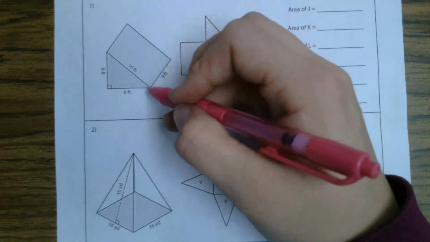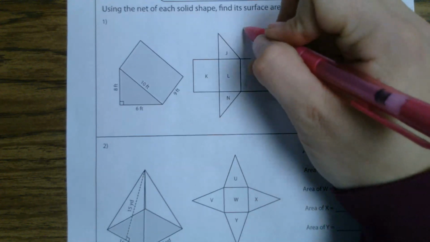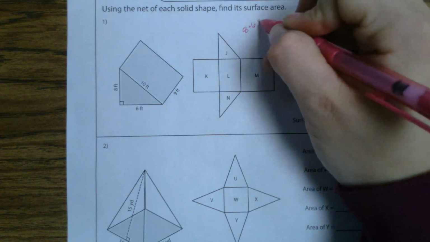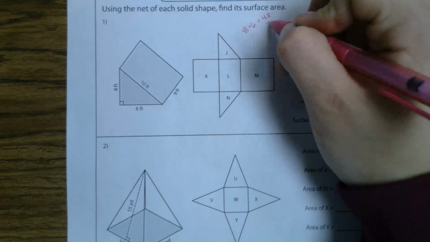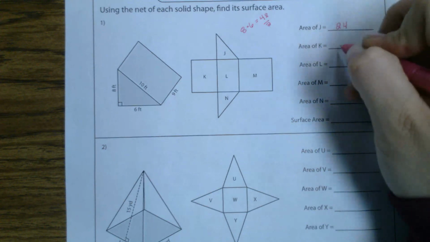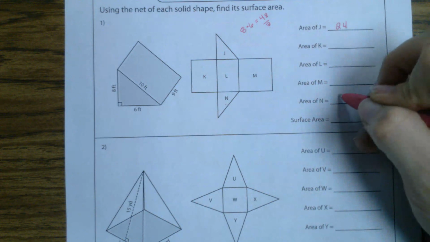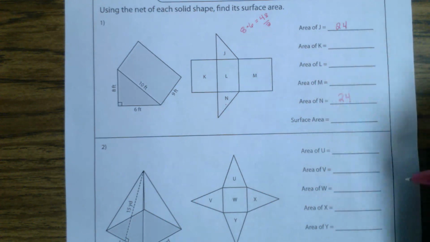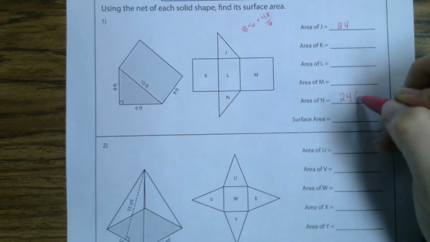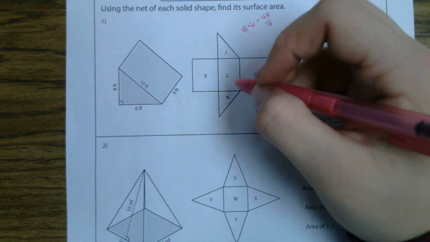Okay, so J is one of the triangles. So I have 8 times 6, which is 48, and I divide by 2, which would be 24, which means that J and N are the same. They're both the same triangle. Feet squared. Feet squared. Okay.